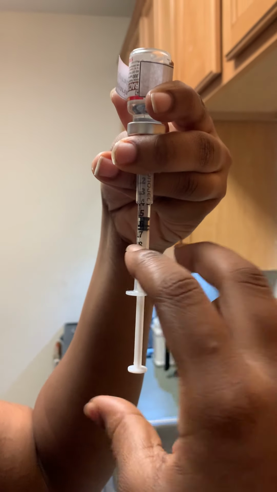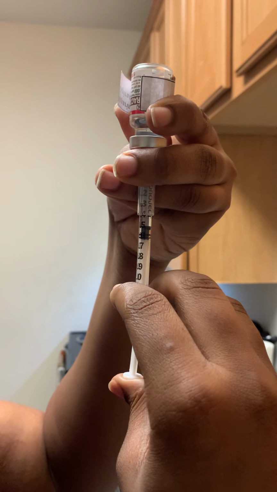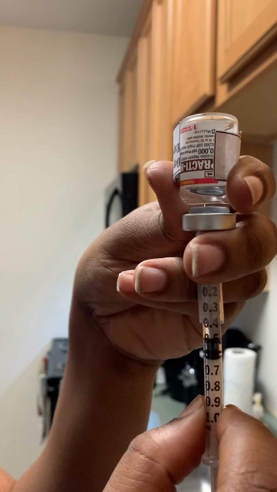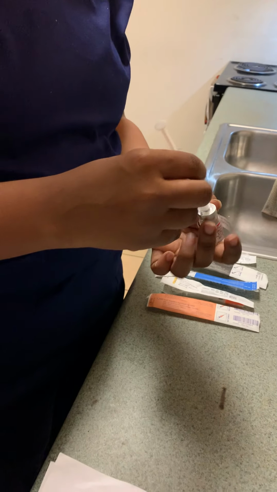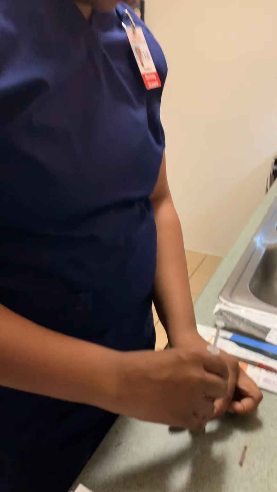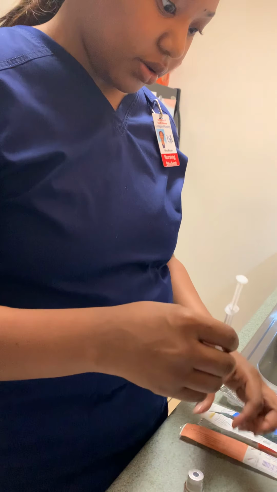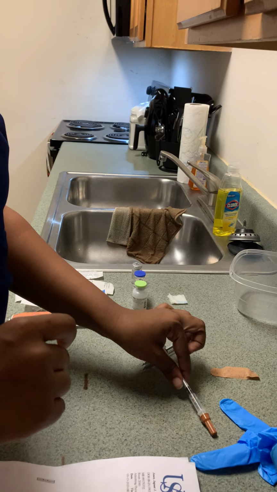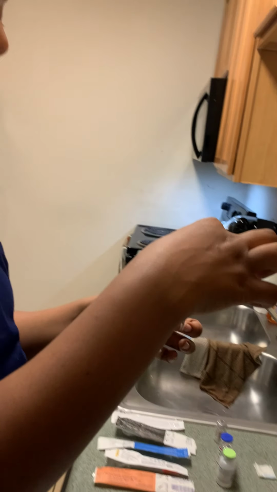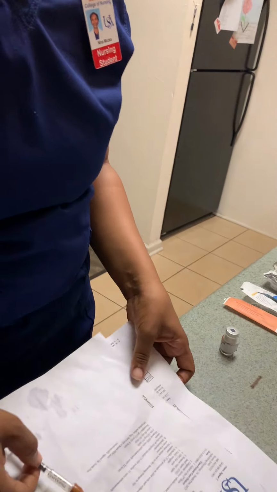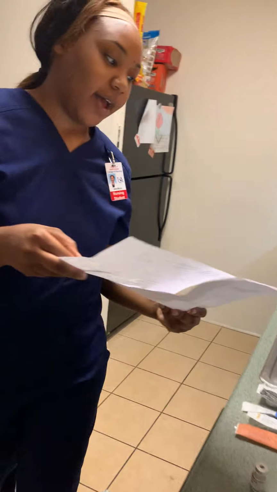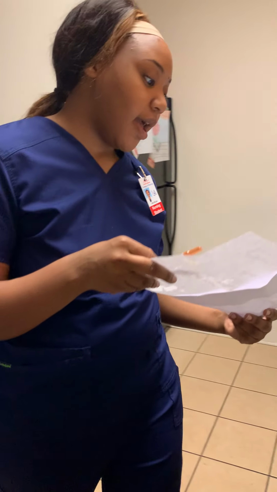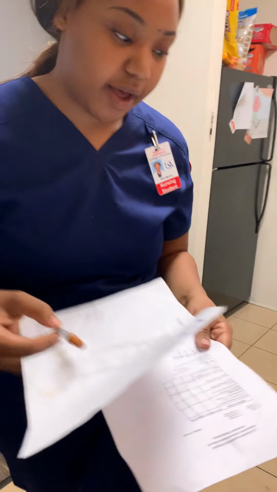I'll get a little more than I need just to be able to expel a little. And 0.5 milliliters of my heparin. Alright, and now I will remove this, and I will place the lid on. Now that I have my heparin, I will take everything and get it checked by another nurse, and she says that everything is okay.